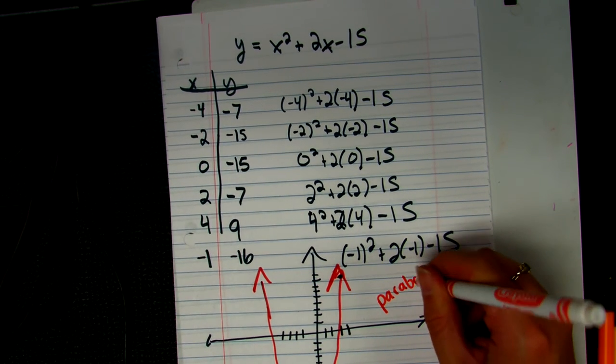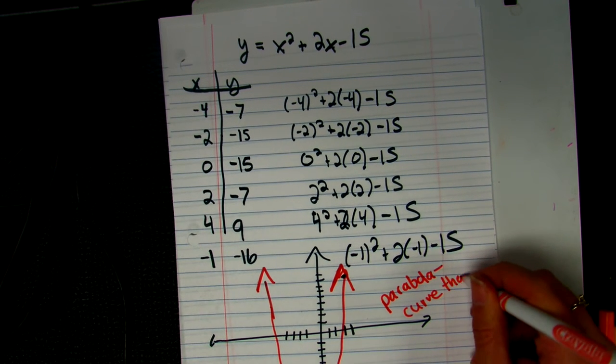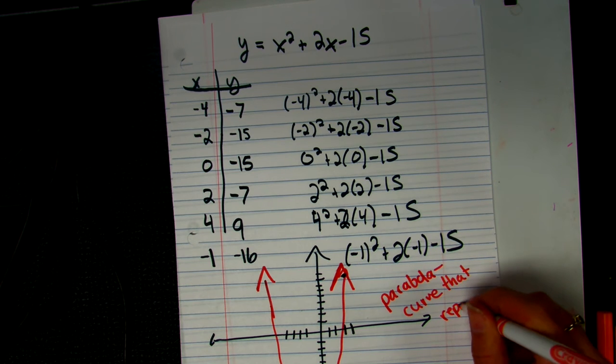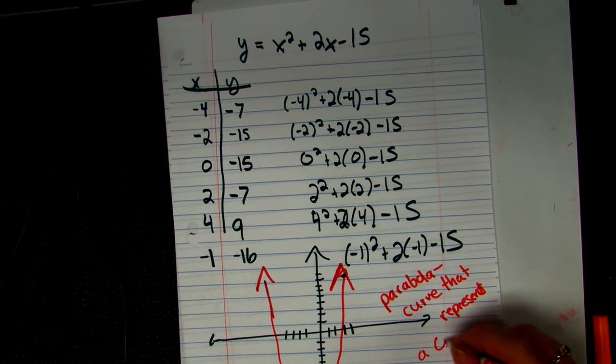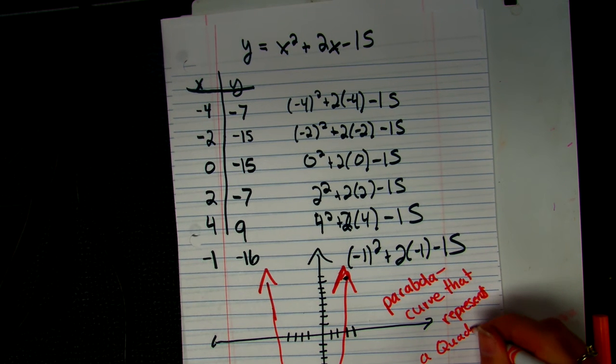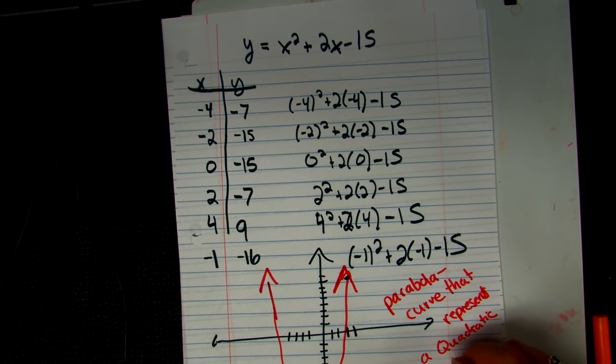The parabola is the curve that represents a quadratic function. So just like a line represented a linear function, a parabola is the curve that represents a quadratic function.